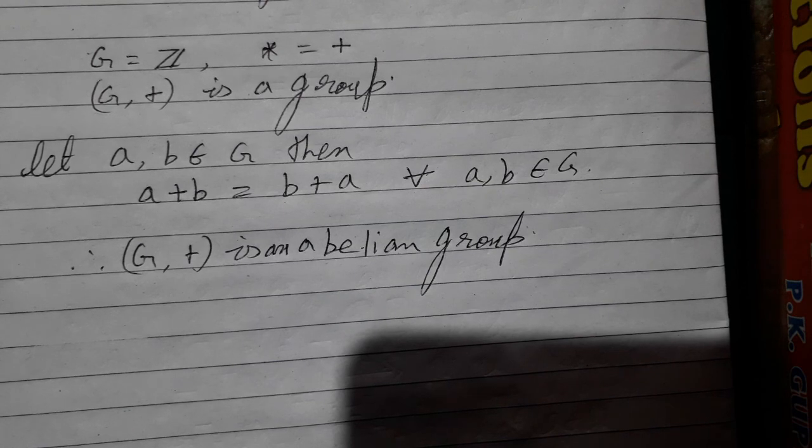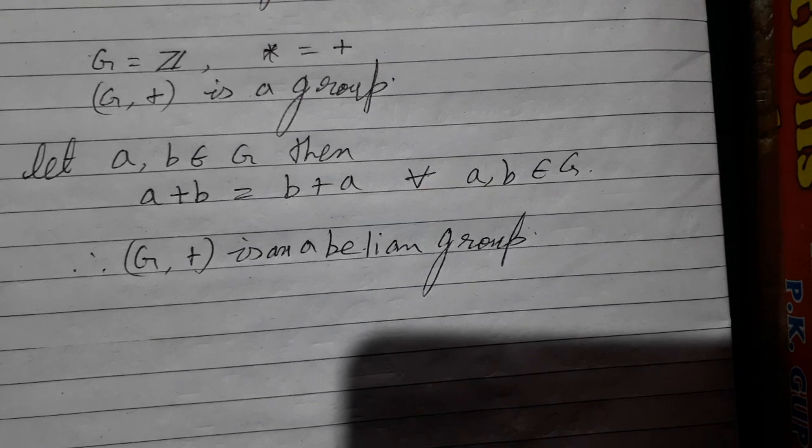So in the next video I'll explain the vector space.